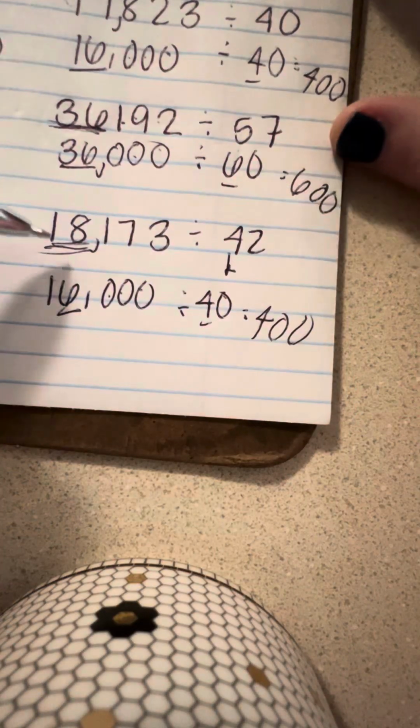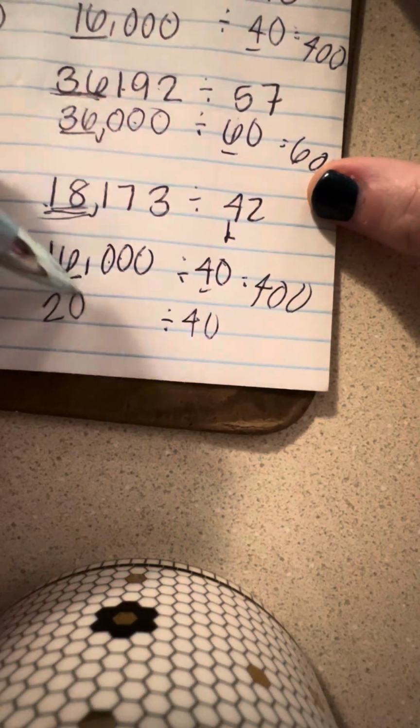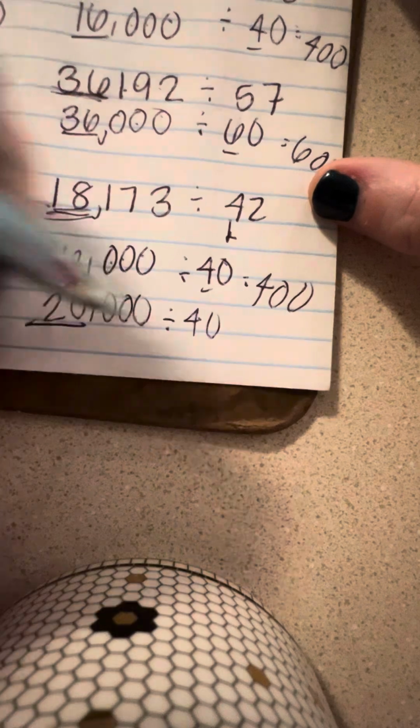I could have also made this, just so you can see, I could have brought this up and made it 20,000 and done 20 divided by 4 is 5, and that could have been 500.